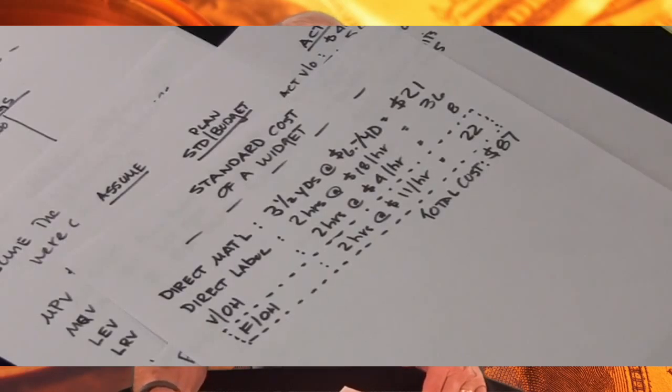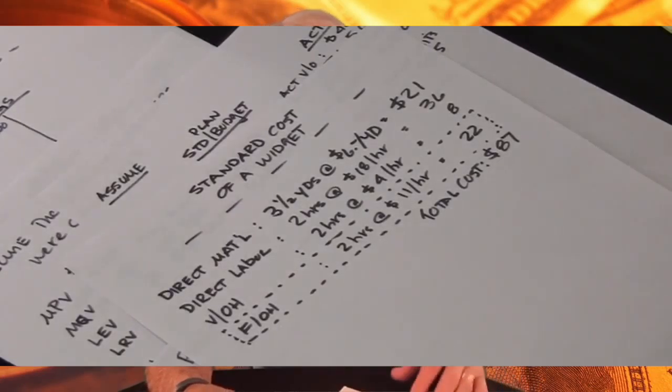Labor-wise, it takes 2 hours to make the product. We pay people on average $18 an hour, so there's $36 of direct labor in the cost of this widget. And we have some variable overhead, and we are allocating that overhead on direct labor hours, so there's 2 hours of direct labor per the standard, and our variable overhead rate is $4, therefore there's $8 of variable overhead.